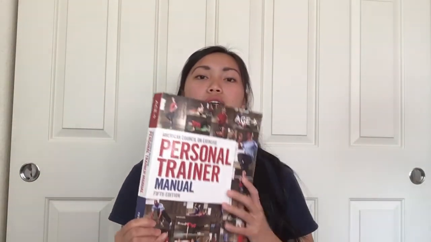As far as the study books go, make sure that you read through the Personal Trainer Manual entirely from front to back. I know that this book is very long and dense material, but it is essential that you read each chapter, each page, because if you miss just a couple of pages, you might end up losing some crucial information that you need to know for the test.